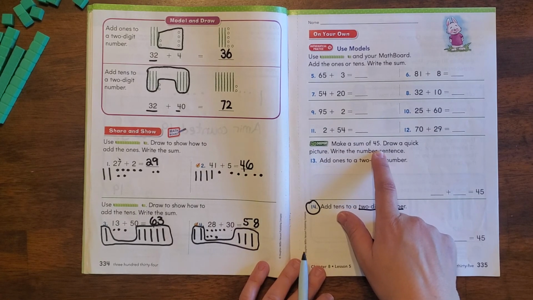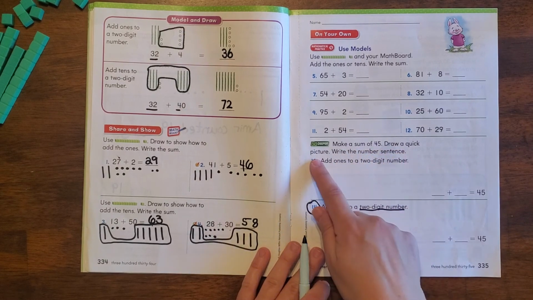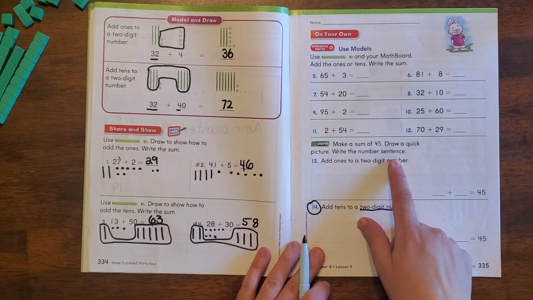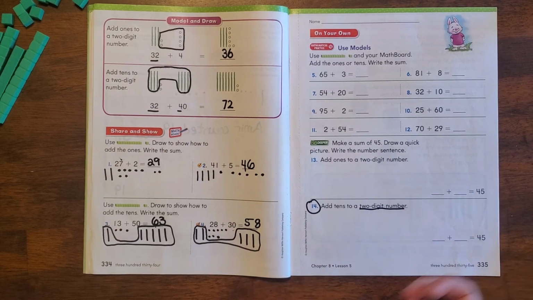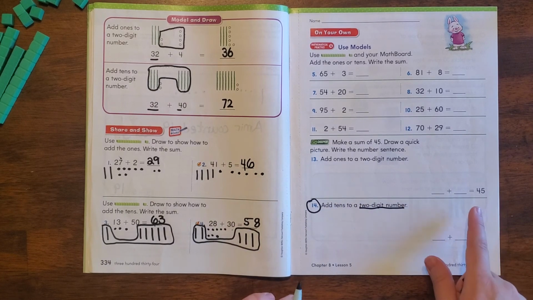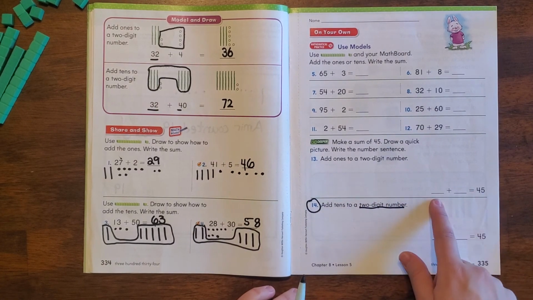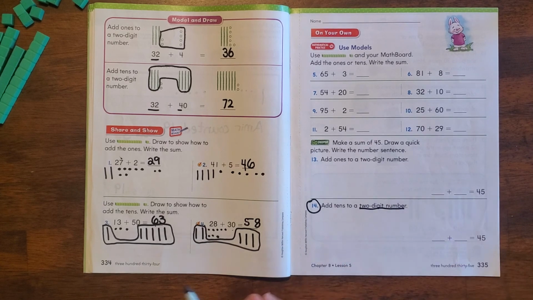So we know that a sum is two numbers that we add together. Draw a quick picture, so that's sticks and dots, and write the number sentence. So remember, you want your answer to be 45. And add ones to a two-digit number. So you're going to add some ones plus some tens in order to make the number 45.